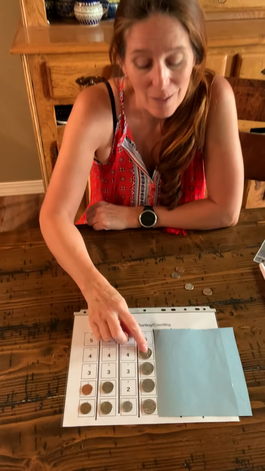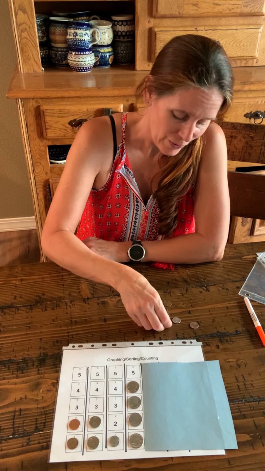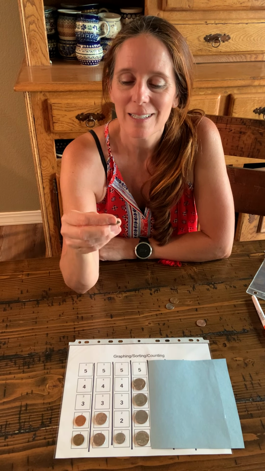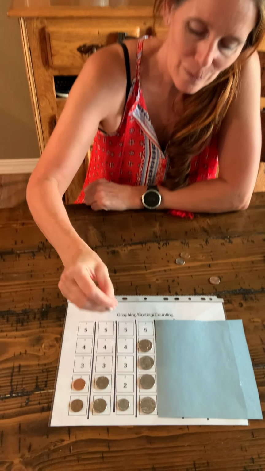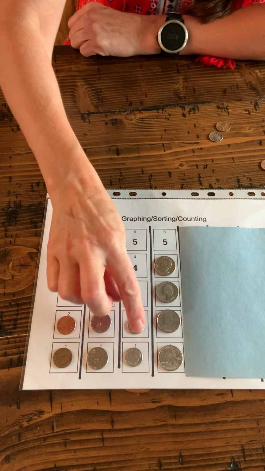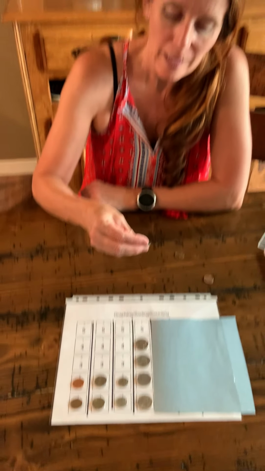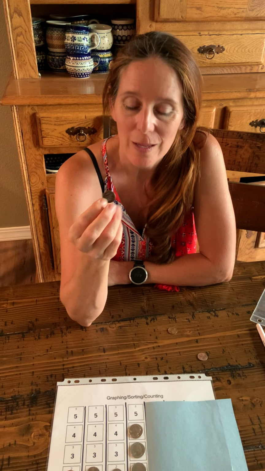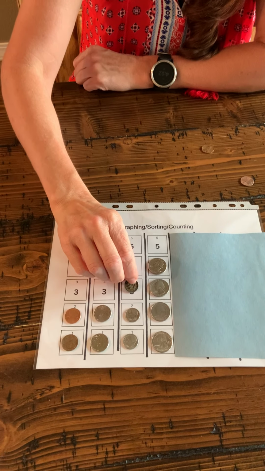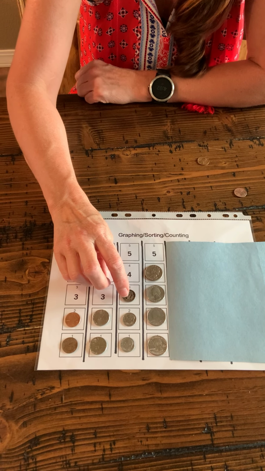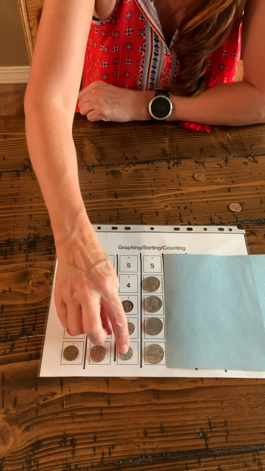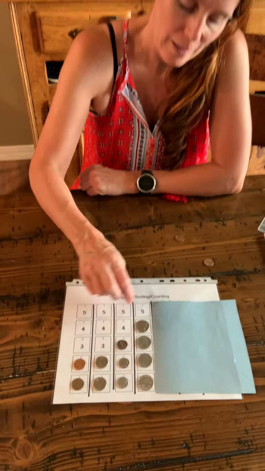4 quarters equals $1. So I have $1 at least. I can go get something at the dollar store. And here is the smallest of our silver coins, and it's a dime. So here's my dime line right here. So now I have 1, 2 dimes. And here's another dime. It's a little dirty, but it's still a dime. So I have 1, 2, 3 dimes worth 30 cents. 10, 20, 30.